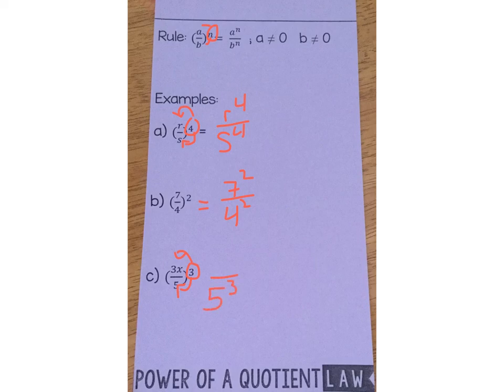But on top, you still have that 3x, and that's to the 3rd power, which we know is one of the rules you need to distribute. So our final answer will be 3 to the 3rd power, x to the 3rd power over 5 to the 3rd power.